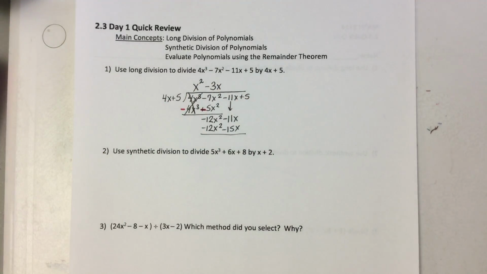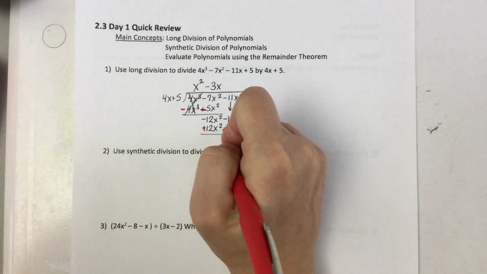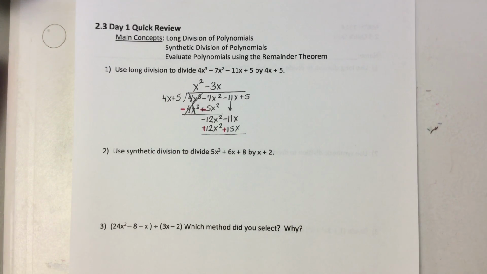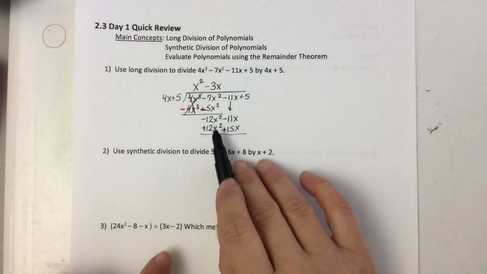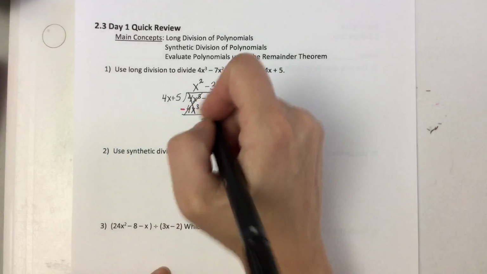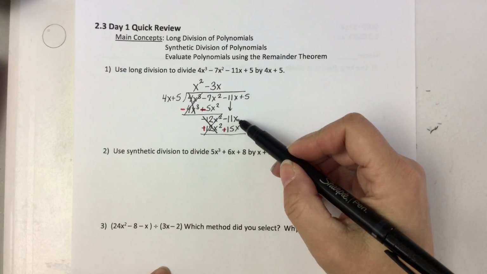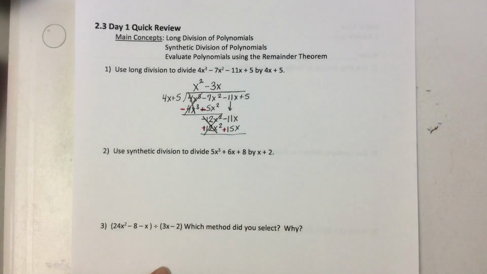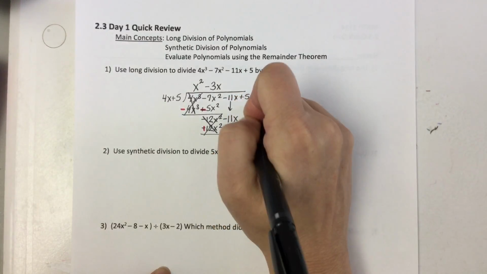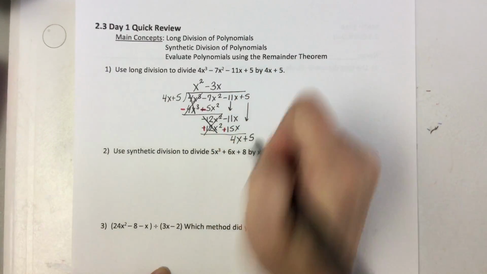In order to cancel the first term, I go to the whole second row and I change all of the signs. So this time, both of the signs became a positive. Negative 12x squared plus 12x squared, the first term canceled. Negative 11x plus 15x is 4x. Carry down the next term.